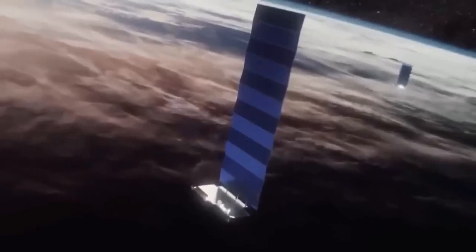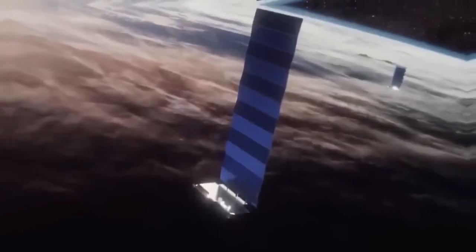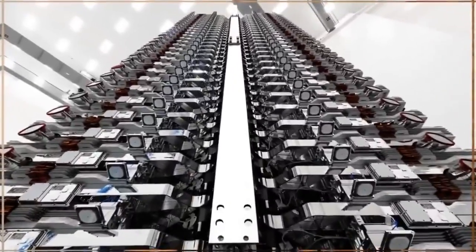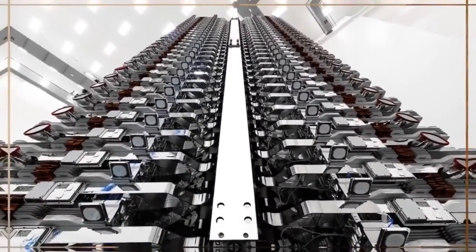The craziest part, Grok 3 can pull real-time data from Starlink satellites and adjust its plans on the fly. So if there's a dust storm on Mars, it can recalculate landing spots or change construction plans instantly.